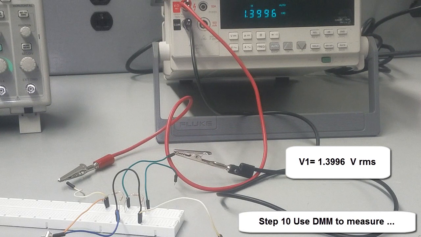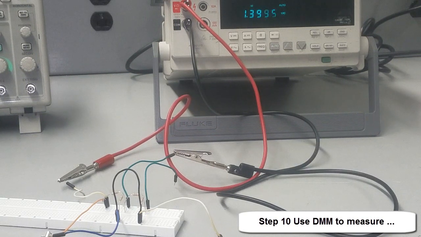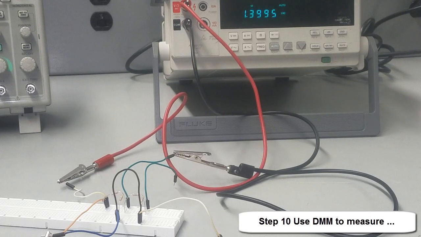Now keep in mind that the DMM measures voltages in RMS value. To get the peak value, you multiply by the square root of 2, since this is a sine wave. To get the peak-to-peak value, which is the value we measure from the oscilloscope, you multiply the RMS value by 2 times the square root of 2. You want to compare the RMS value measured from the DMM to the peak-to-peak value measured from the oscilloscope. That's our objective over here.